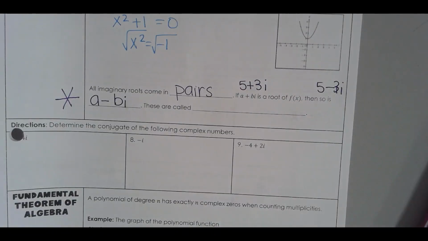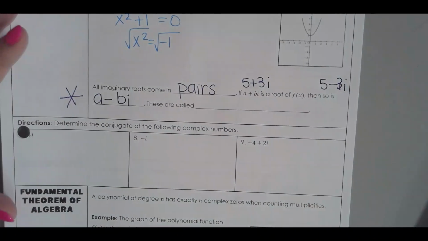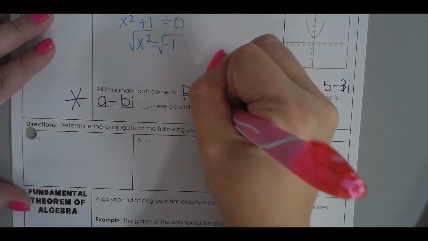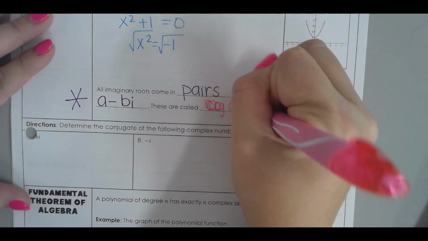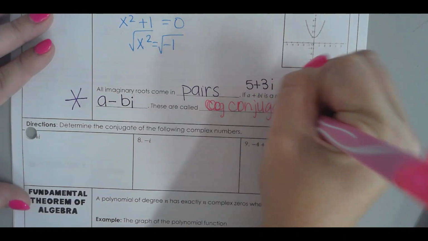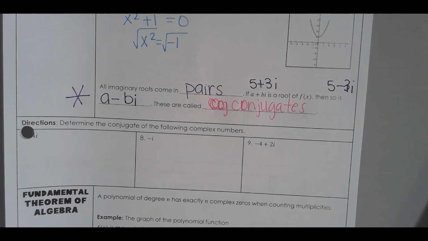Imaginary roots come in pairs. There's always an even number of them. We call that special word, just meaning they come in pairs, conjugates. So a plus bi and a minus bi are conjugates.